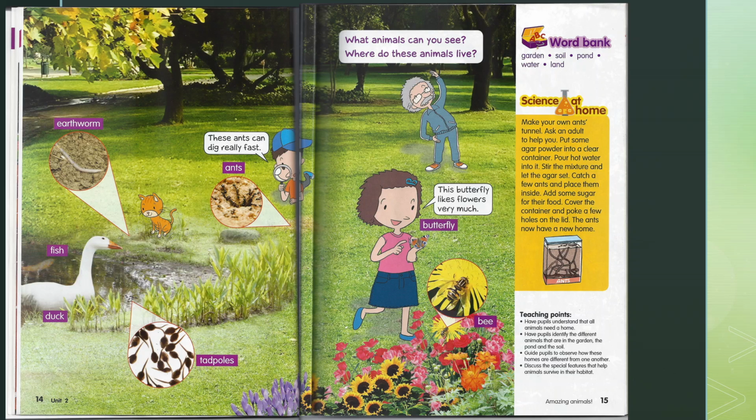Also, we can see a pond. A pond is a water source where you can see plants and animals. So that's the other habitat. A water habitat, the pond, and a land habitat, the garden. Check the word bank words.